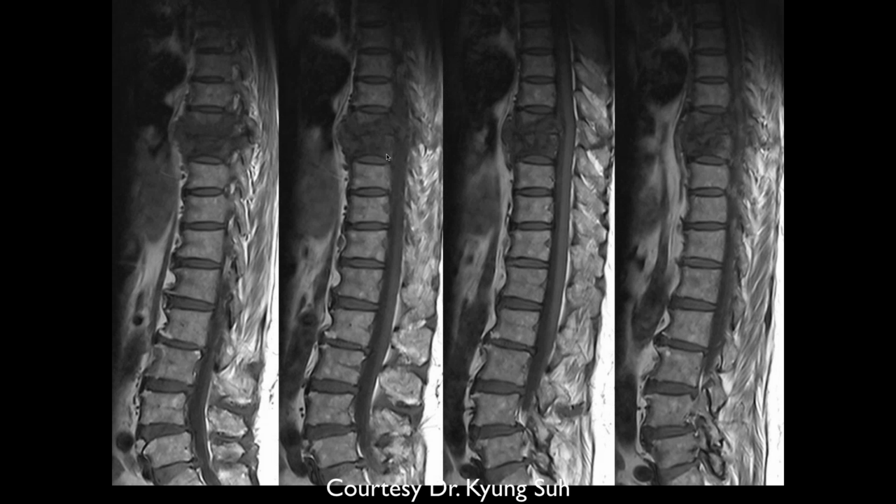And it's not characteristic of fracture. Tumor typically doesn't have this kind of appearance with the discs. Tumor typically involves more the pedicle area or the vertebral bodies, and typically isn't centered on the disc. So this pattern is very suggestive of infectious discitis.